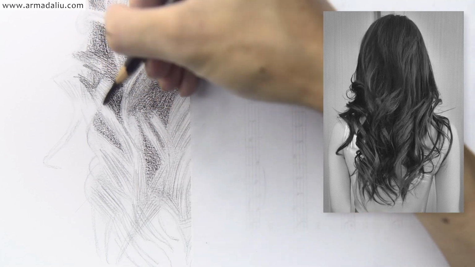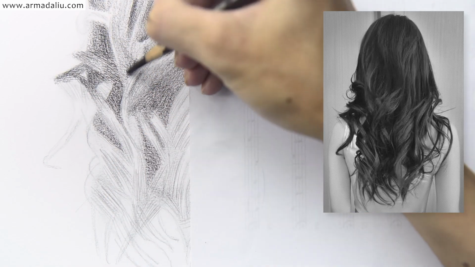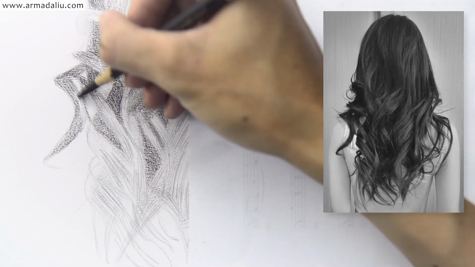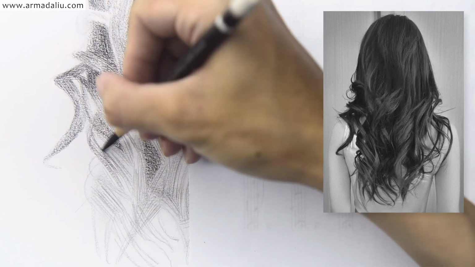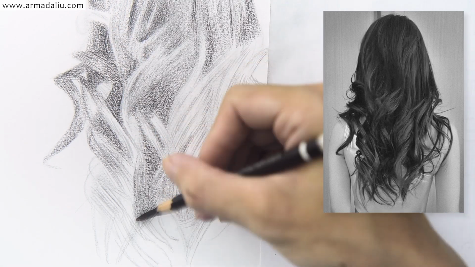I try not to touch the highlight because I want it to be as clean as possible, at least for now. And as you can see, I don't really care about drawing the details or the texture because I've already done it. Also, I always try to work with a sharp pencil.